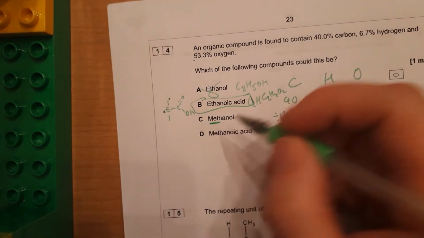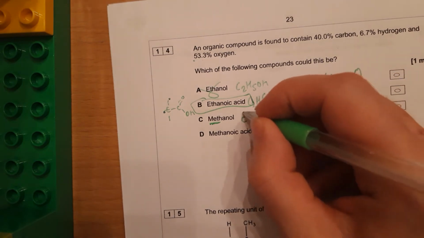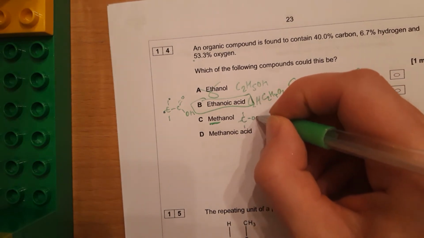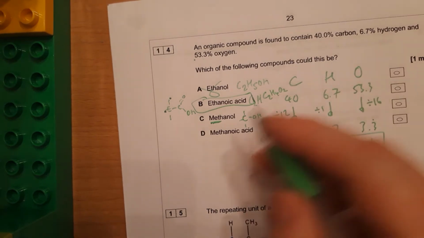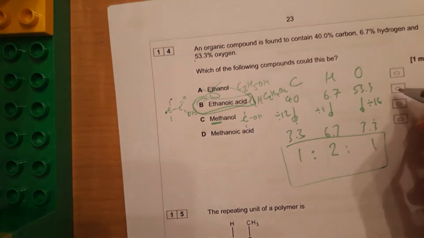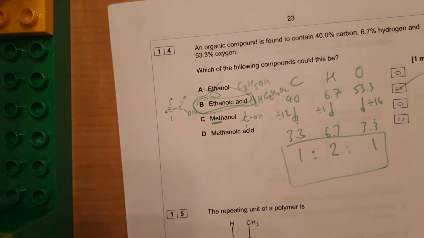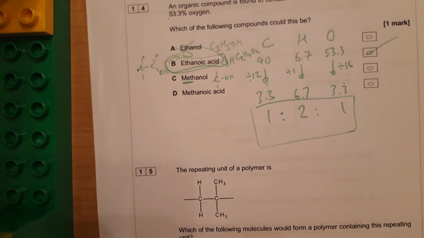Just methanol, 1 carbon, 1 oxygen, 4 hydrogens, methanol. It's not, it's B. Alright. If you find the right answer, don't need to check the others. Generally, if you know it's right.